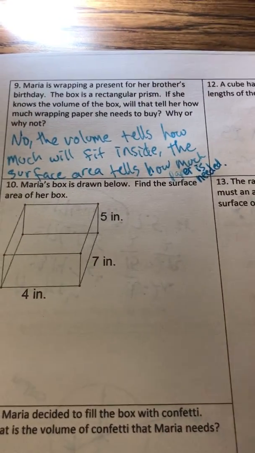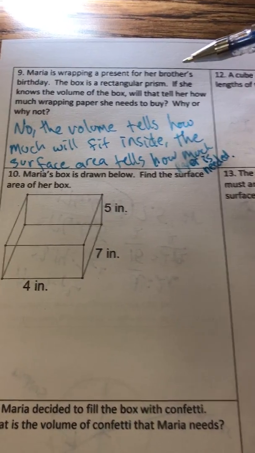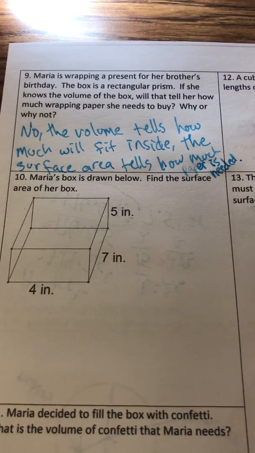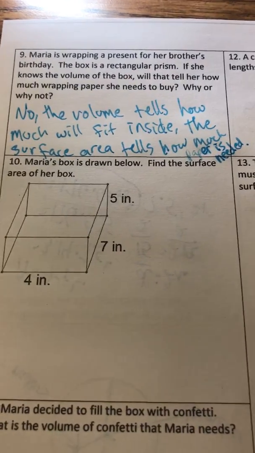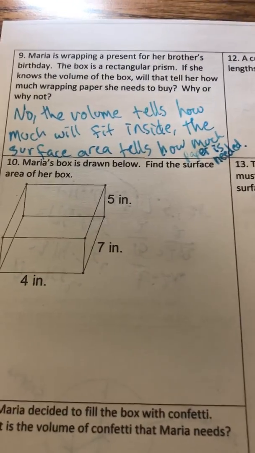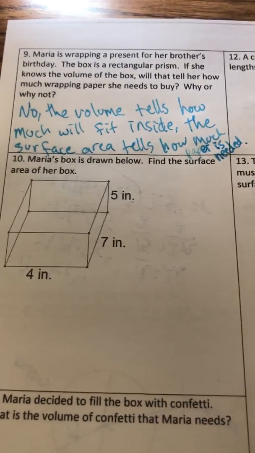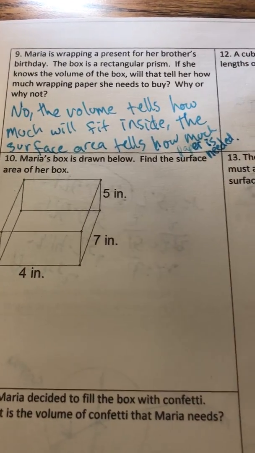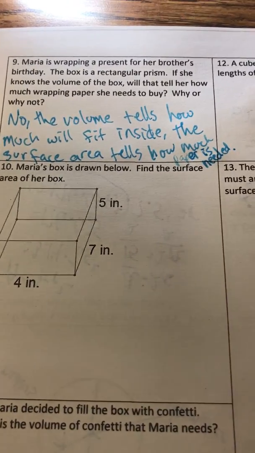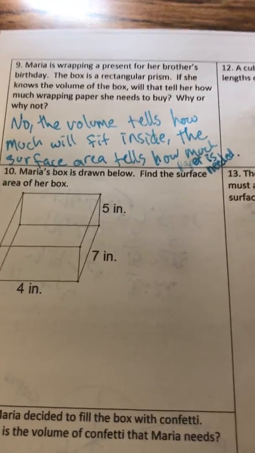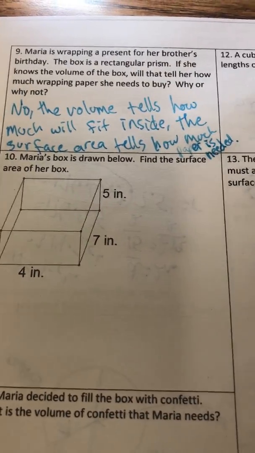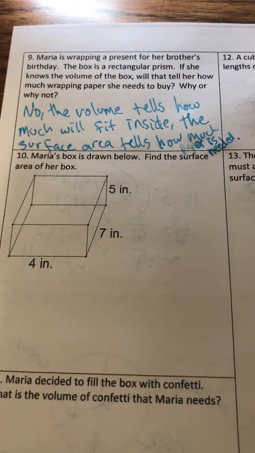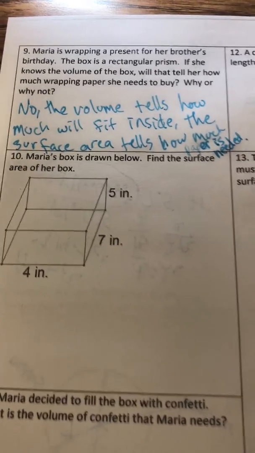Okay, so the answer to number 9 is no. Volume will not tell us that for a rectangular prism. If it was a cube, we would be able to find a side length and then calculate the surface area based on that. But with the rectangular prism, there are too many variables. The numbers could be too different. So we cannot find the surface area based on the volume.